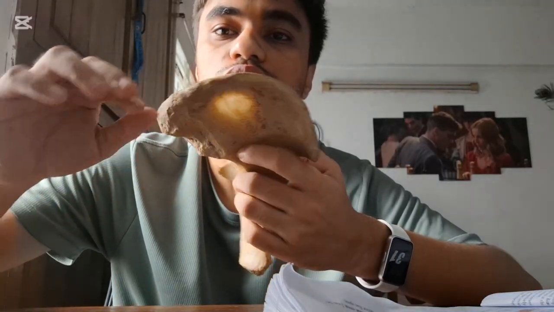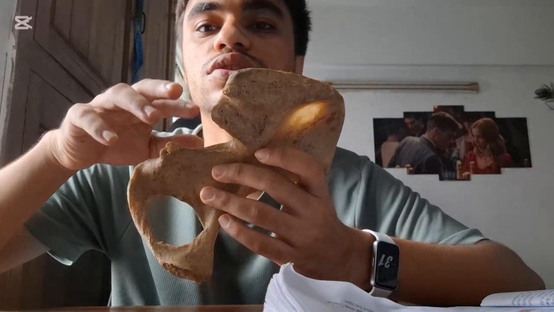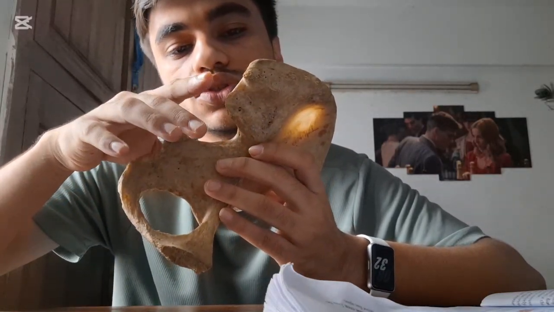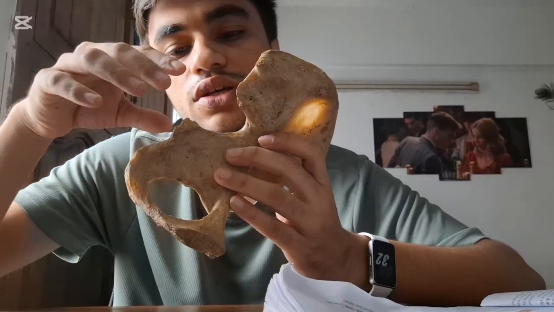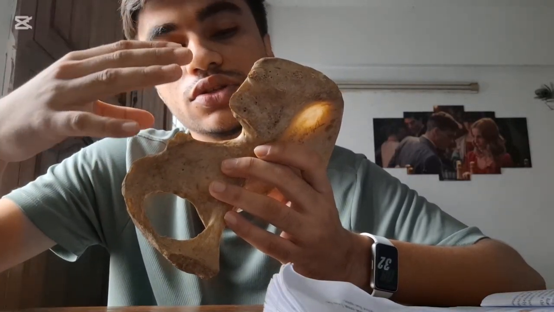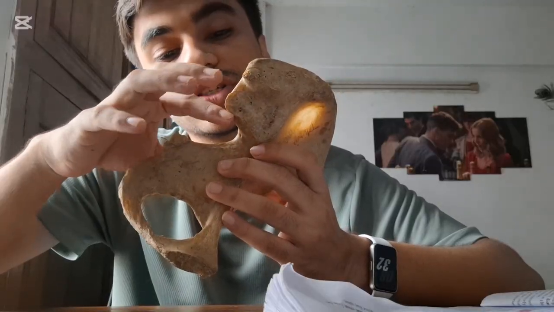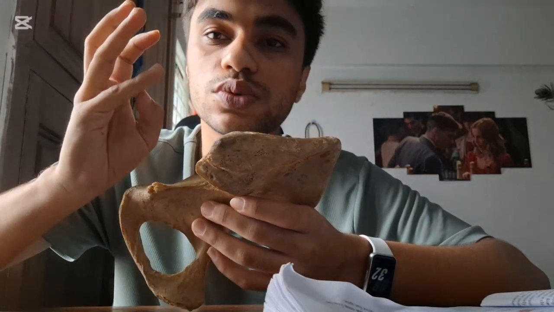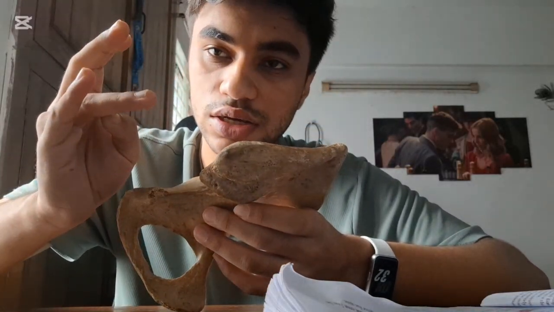Now let's move to the greater sciatic notch. This is the greater sciatic notch, which is formed by the posterior inferior iliac spine and the ischial spine. In the living person, there is the greater sciatic foramen, which is formed by the sacrotuberous ligament and then the sacrospinous ligament.